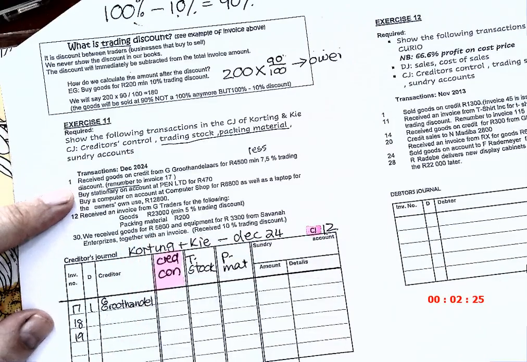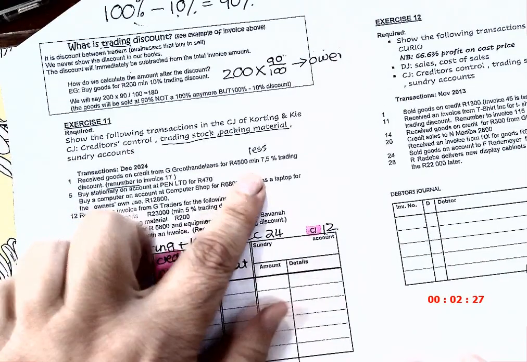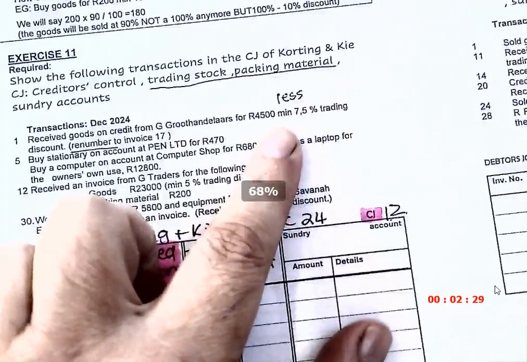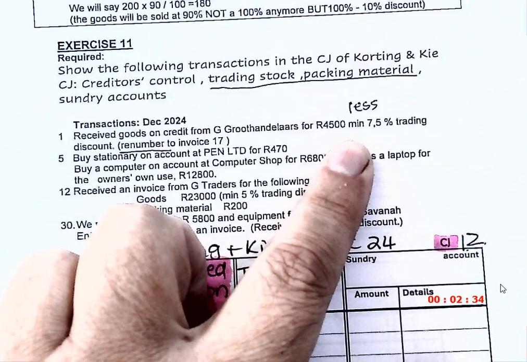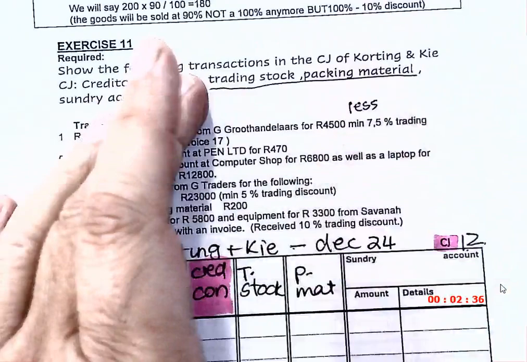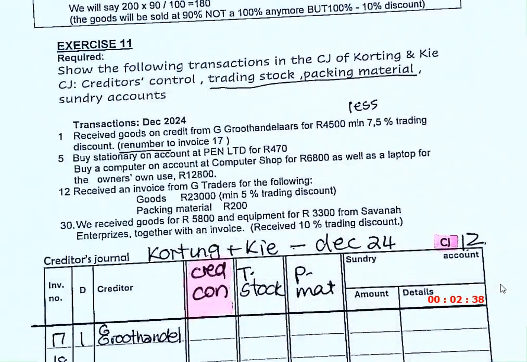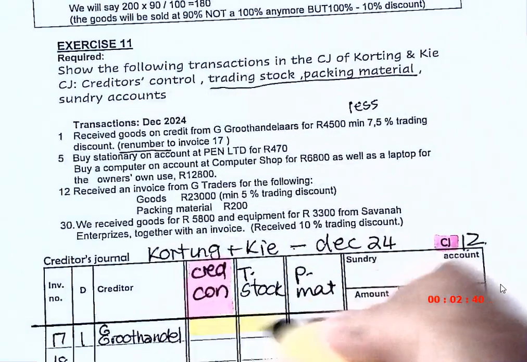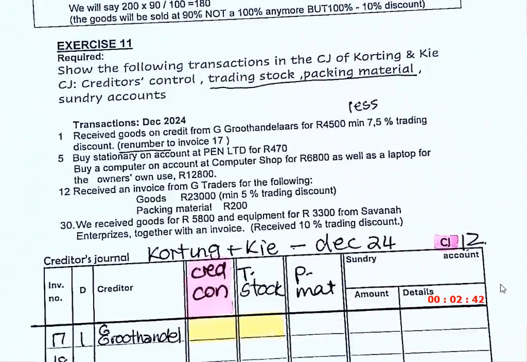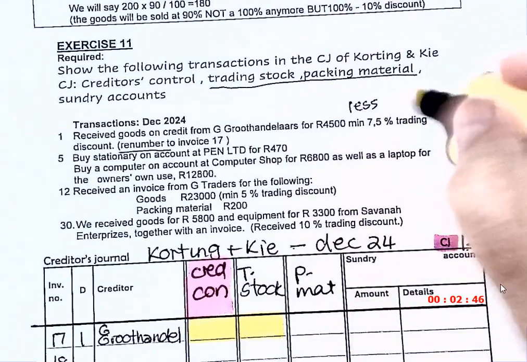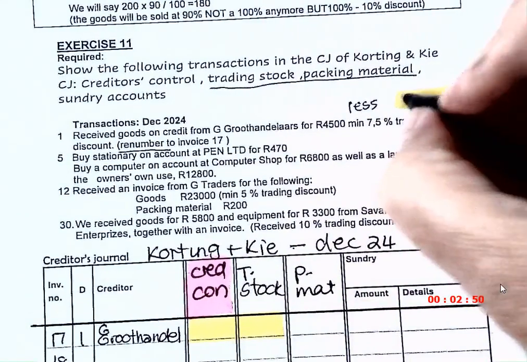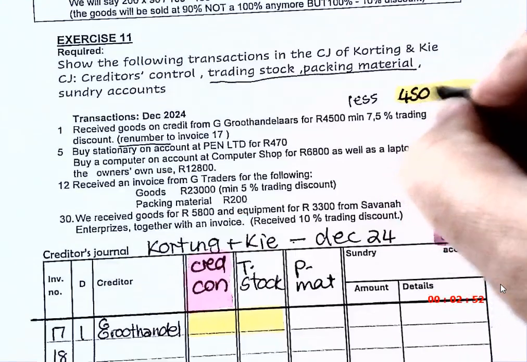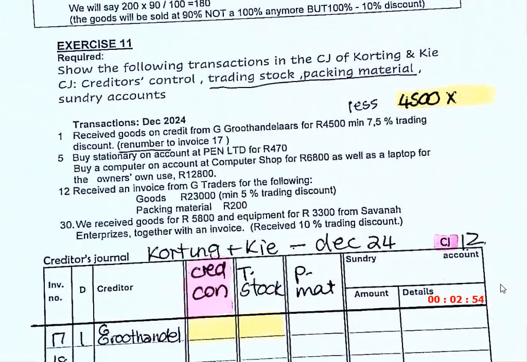Okay. And they say it's 4,500 less 7.5% trade discount. So I want you to take your calculator. You're going to say, I'm going to highlight this. I want you to see the amount is going to go both in the creditors and the trading stock. And the amount I would calculate like this. 4,500 times, and let's quickly think.